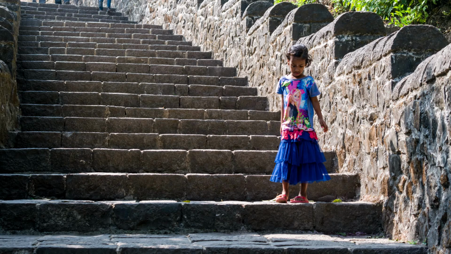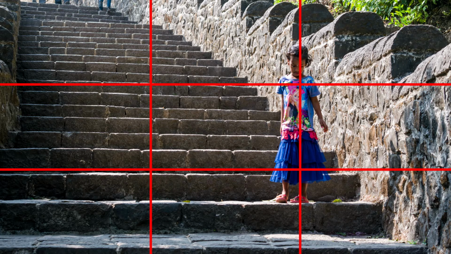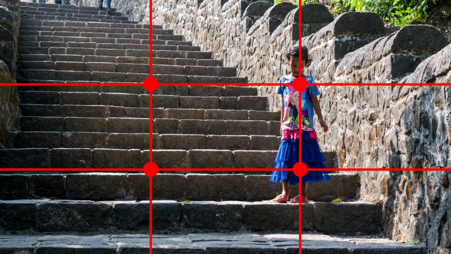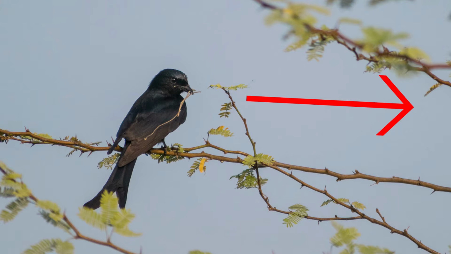The rule of thirds involves dividing up your image using two horizontal lines and two vertical lines, that is a 3x3 grid, and positioning the important elements in your scene along these lines or at the intersecting points of these lines. The idea is that an off-center composition looks more pleasing and natural to the eye than placing your subject in the dead center. It gives more room within the photo for the subject to move or look.